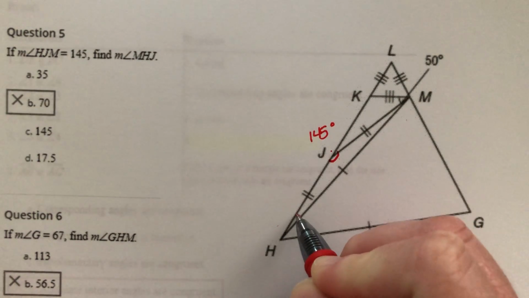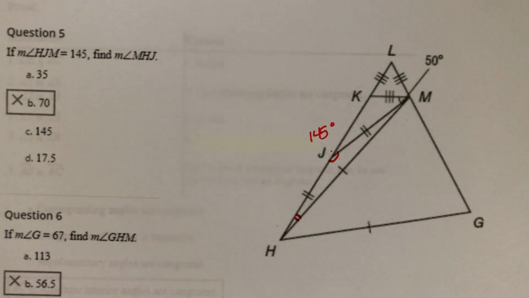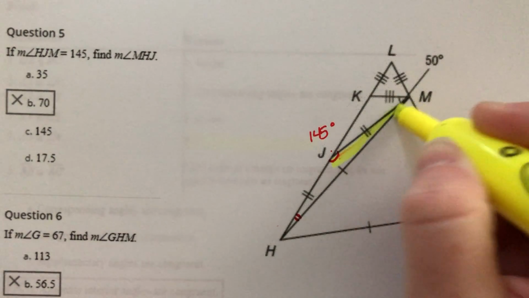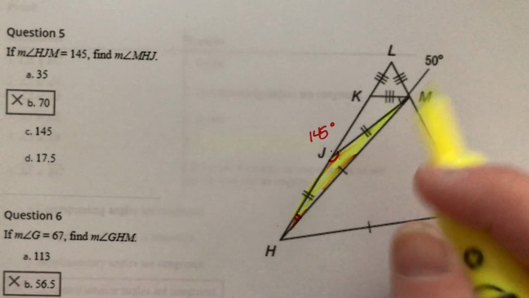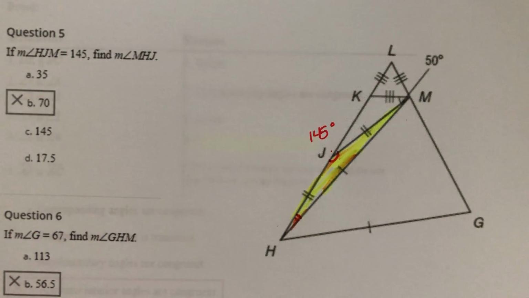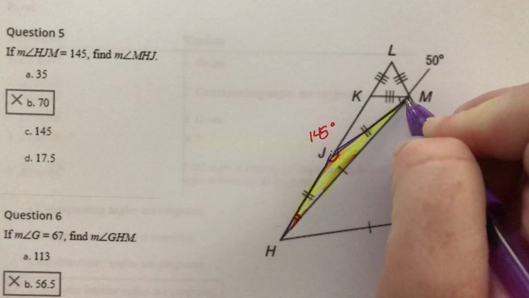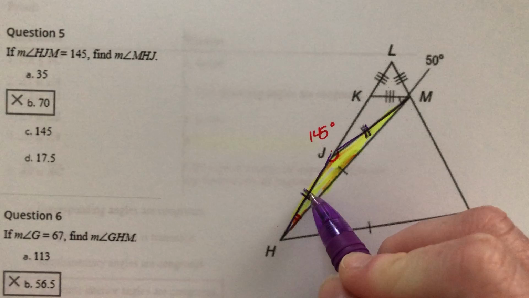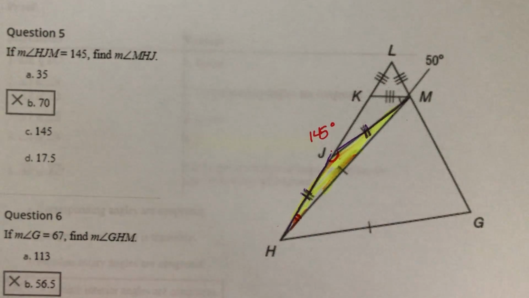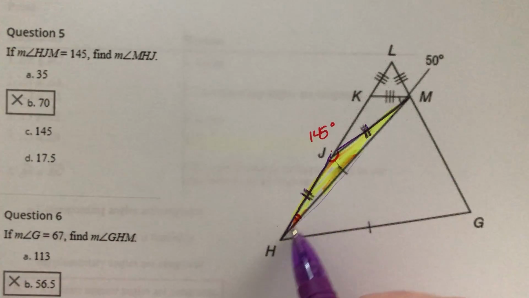So this little angle, I'll mark it with 2. What I want you to remember here again is that this is an isosceles triangle. If we're looking at this long, skinny triangle, the 2 legs are marked congruent. This side is marked congruent to this side with these 2 little markings, which means the angles across from them are congruent. This is our vertex, so the side across from it is our base.